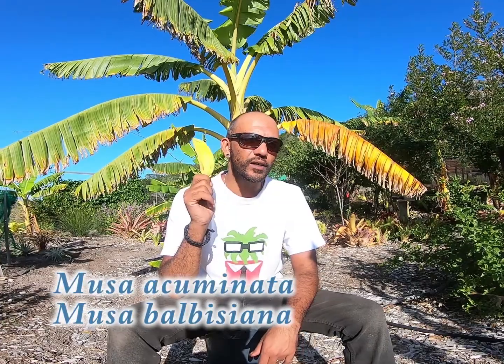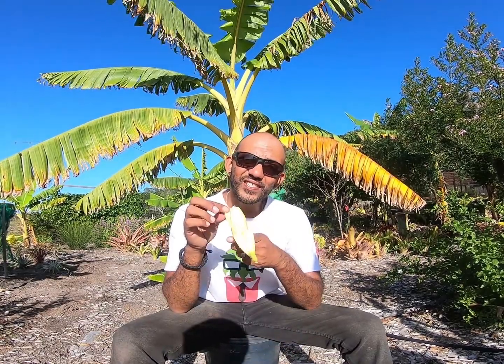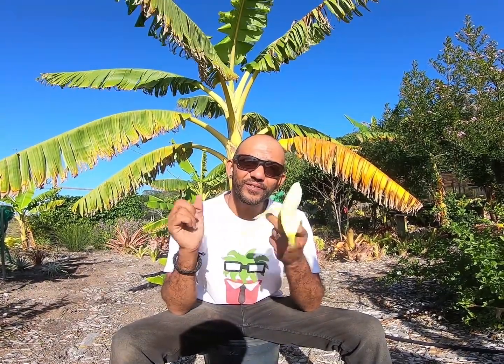Musa acuminata, or Musa balbisiana, the banana plant. I'm sure you've never even considered the fact that a banana plant has got a botanical name, but it does, and it's either one of two. And so today, this lovely little lady is what we're going to be talking about.